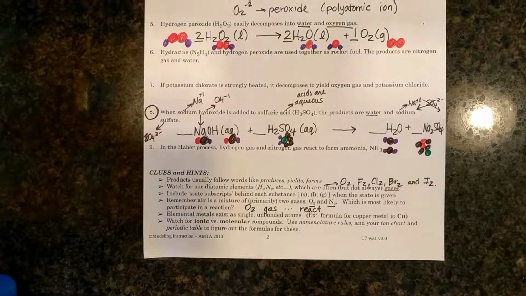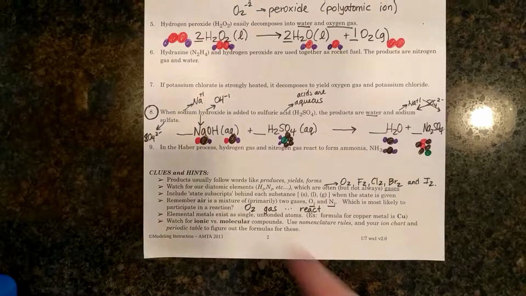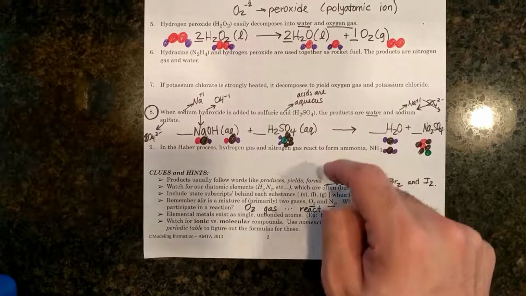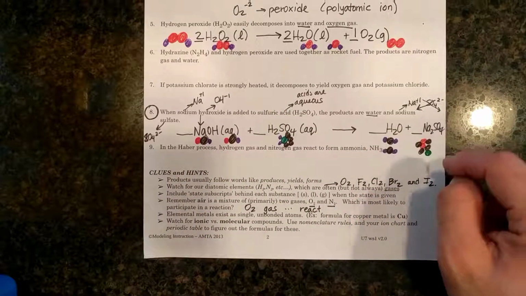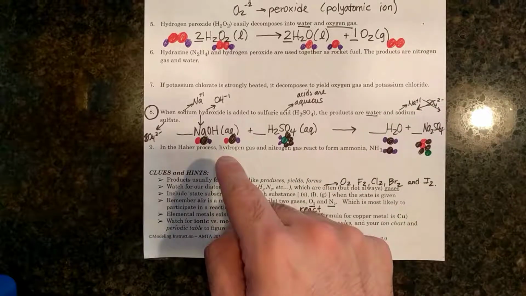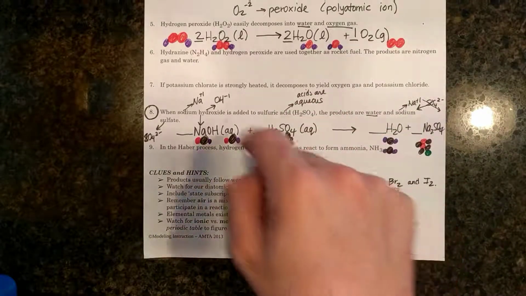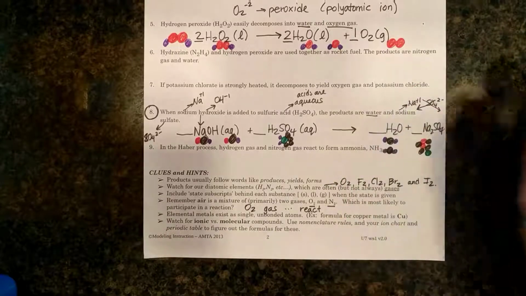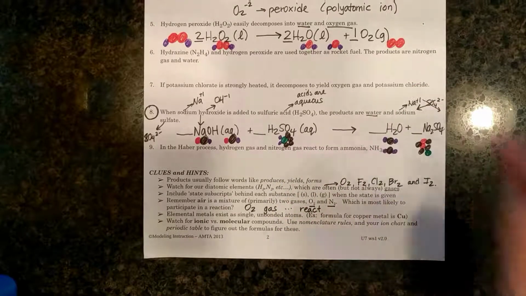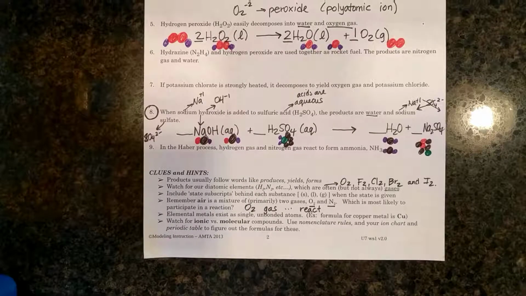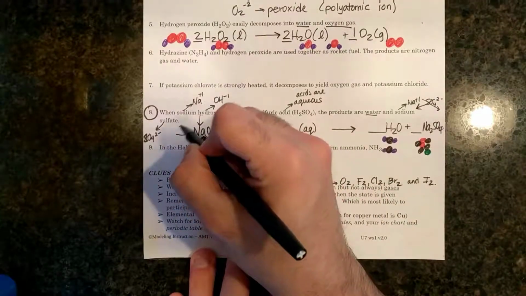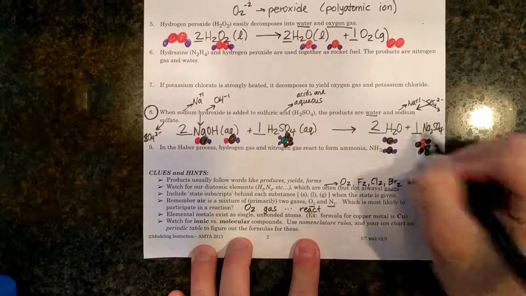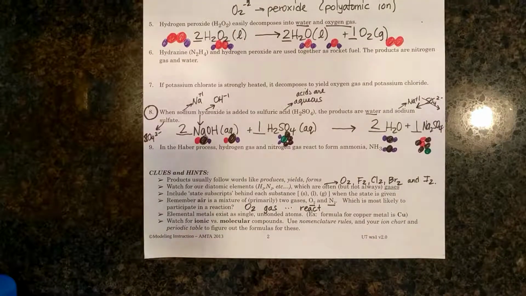Okay? Alright, so my equation is now balanced. I have 2 Na's on the left, 2 Na's on the right. I have 1, 2, 3, 4, 5, 6 oxygens on the left, 1, 2, 3, 4, 5, 6 oxygens on the right. I have 1, 2, 3, 4 hydrogens, which are purple, on the left, and look at this, 1, 2, 3, 4 hydrogens on the right in purple. Beautiful. I have 1 sulfur on the left, 1 sulfur on the right. This equation is balanced, and now all I have to do is put the coefficients in. I used 2 NaOHs and 1 H2SO4, and I made 2 H2Os and 1 Na2SO4.